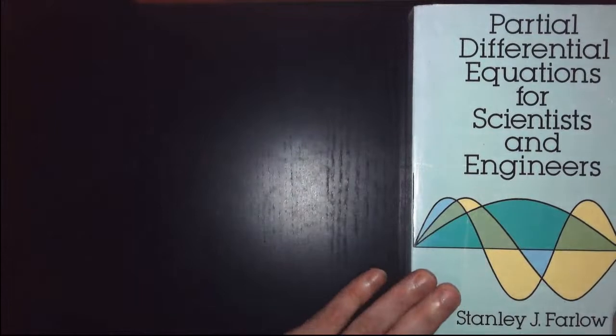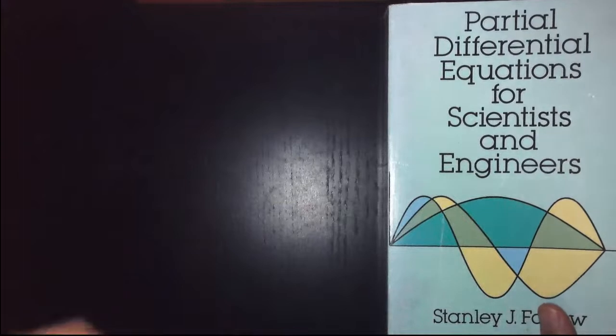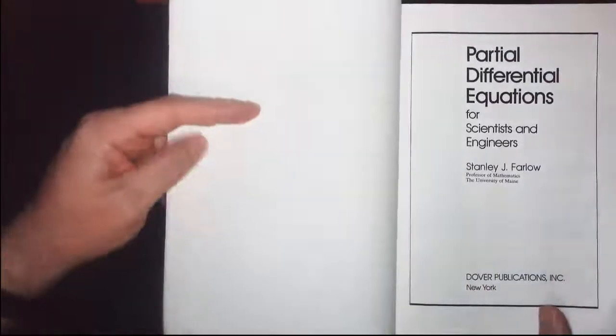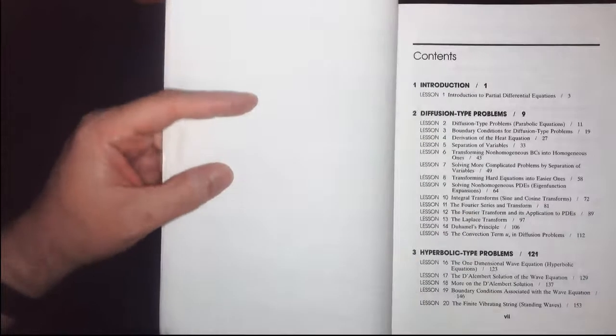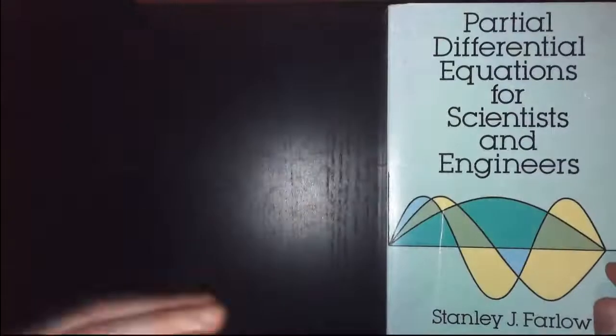So I think this is a very well laid out book, and I think it does a very good job of going over partial differential equations. A little bit might be dated at the very, very end, but for the most part it's very good. It goes basically, let's say, lecture by lecture through a year's worth of partial differential equations, right?